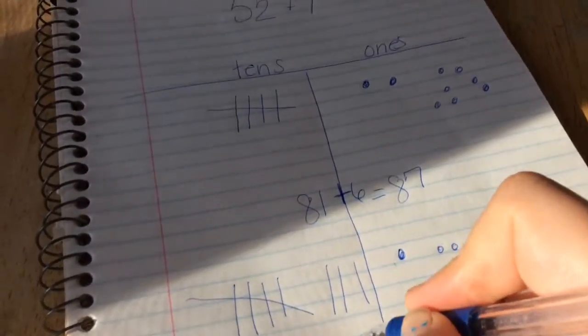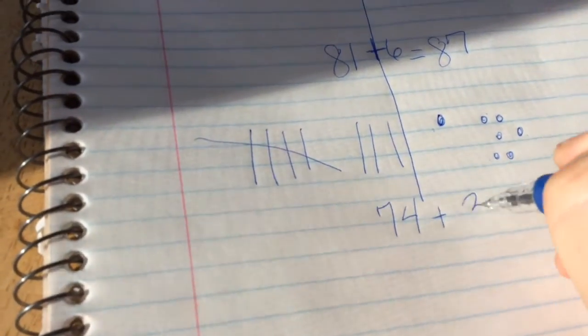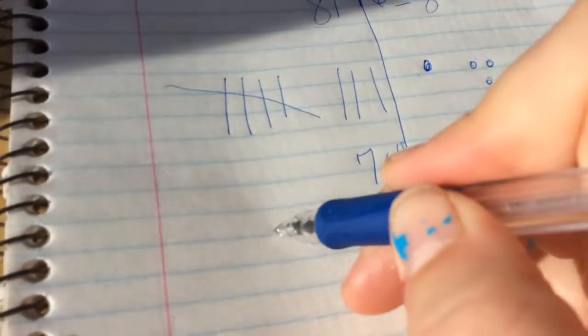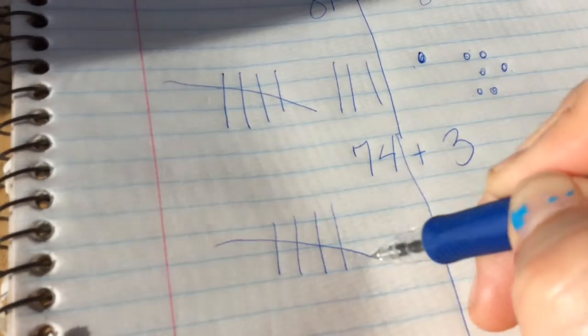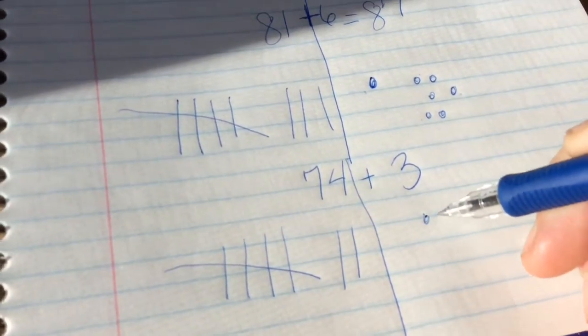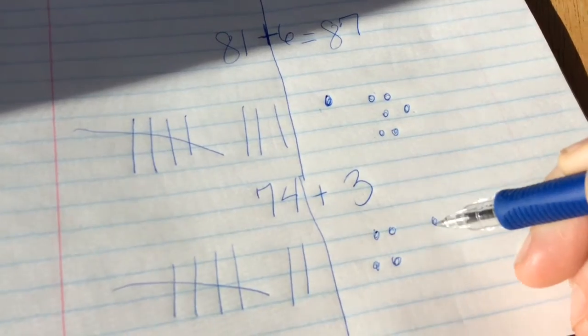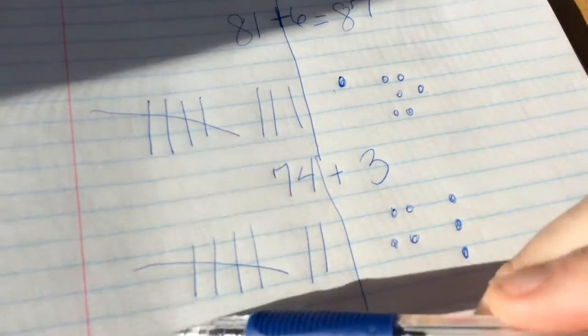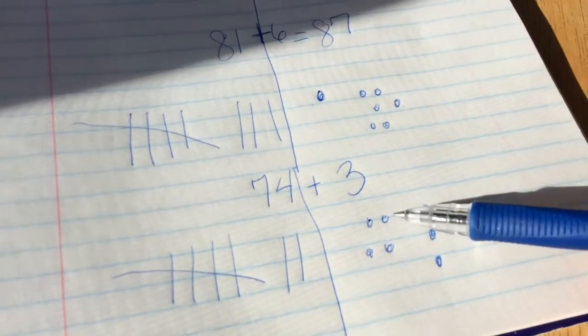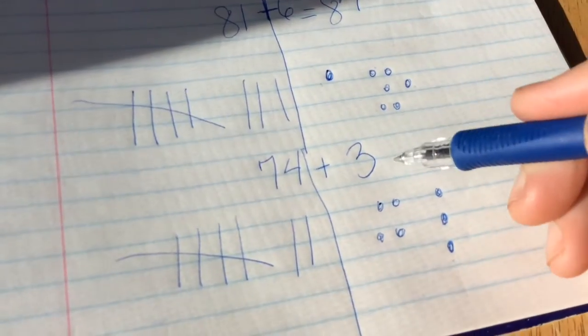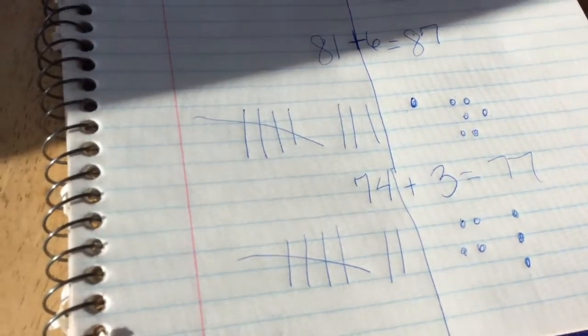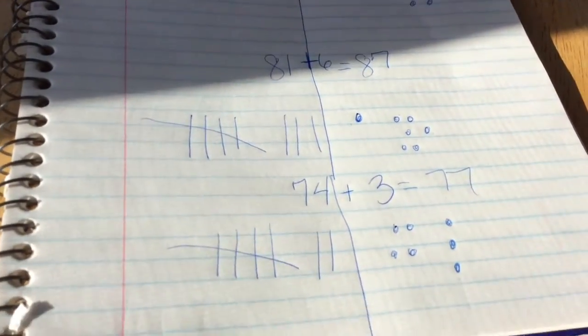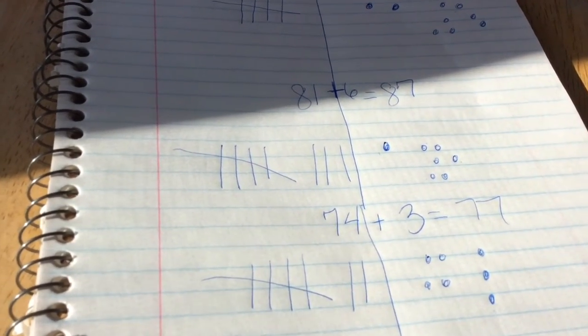Let's try to model 74 plus 3. Again, 10, 20, 30, 40, 50, 60, 70, 1, 2, 3, 4, plus 3, 1, 2, 3. 74 plus 3. 74, 75, 76, 77. Boys and girls, when you practice drawing them out on your tens and ones board, it helps you work without regrouping. I am wishing we were at school for many reasons, but also for the math practice, because look how fun our game was going to be.